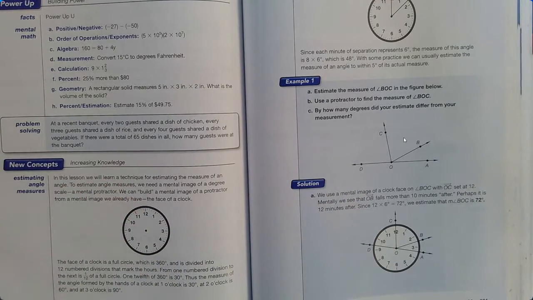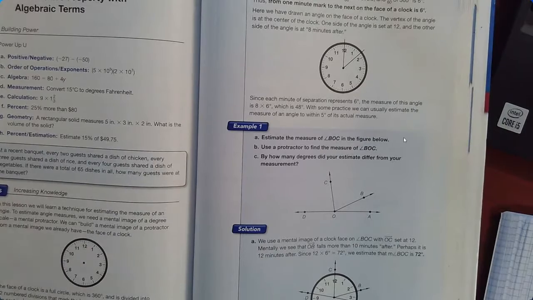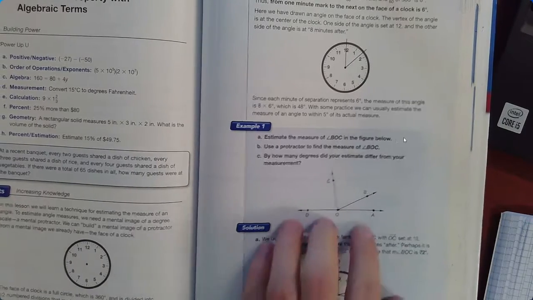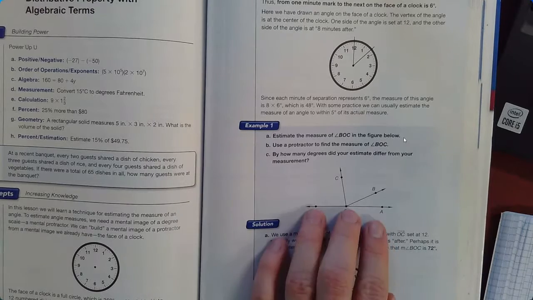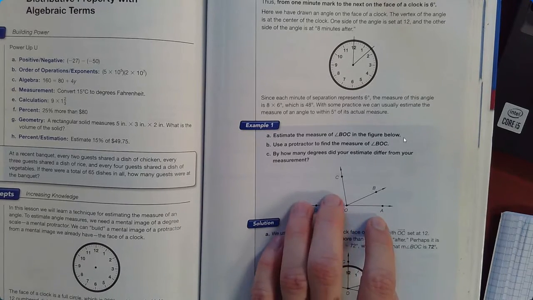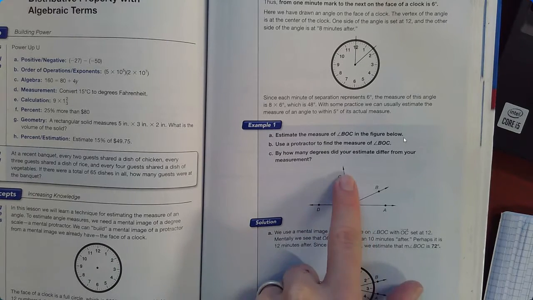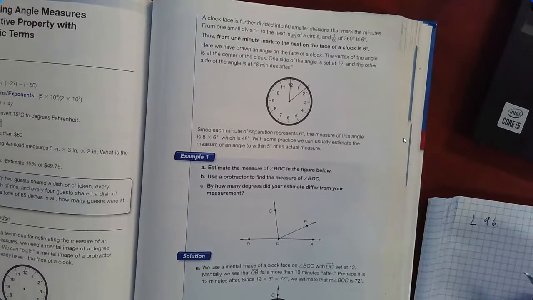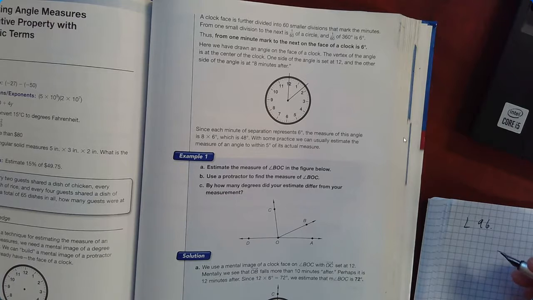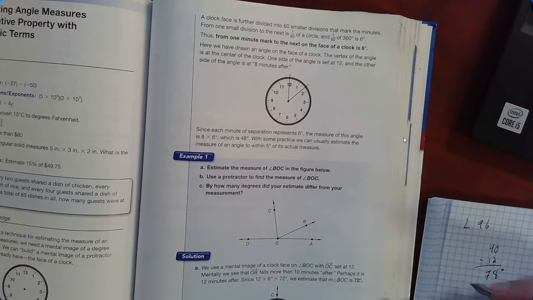So when we're estimating here, the cool thing is we just need to estimate. You may or may not have a protractor, so feel free to just estimate these, all right? I'm going to say this, D to C, DOC, looks to me to be close to 90 degrees, but about 6 or 12 degrees off. So I'm going to do 90 minus 12, and that's going to give me 78 degrees. So I'm going to estimate DOC is there.